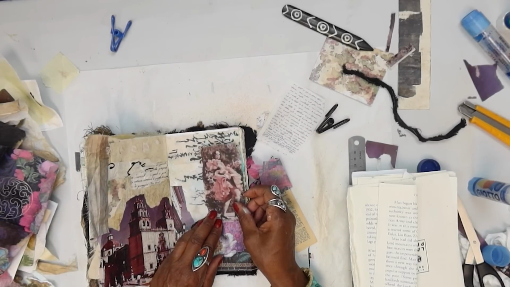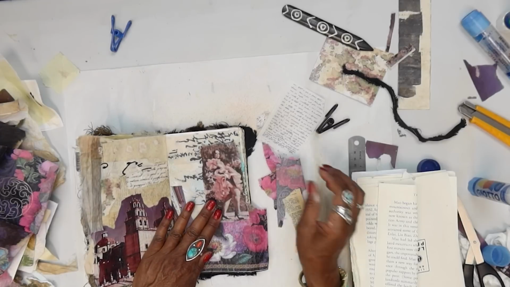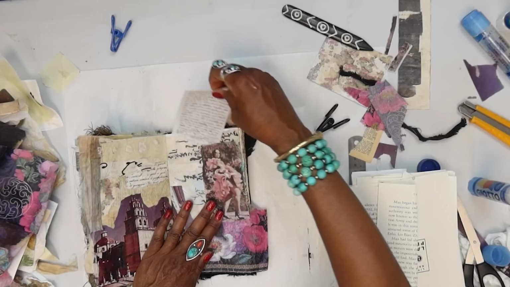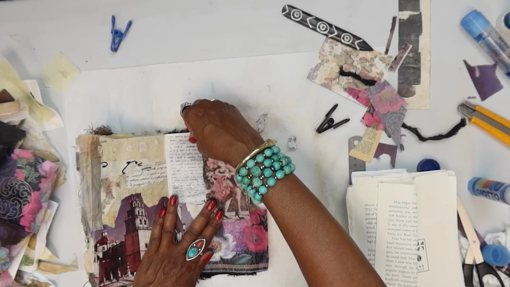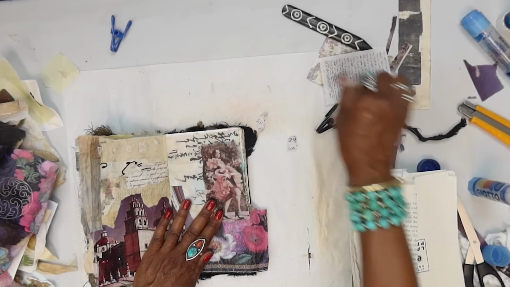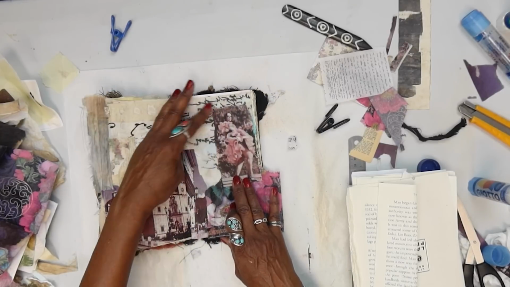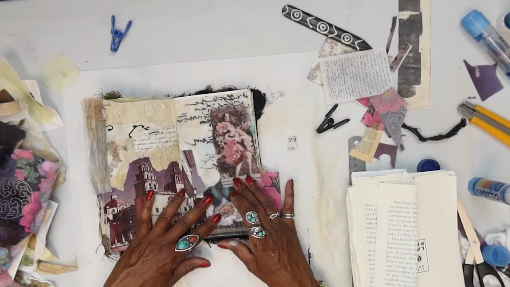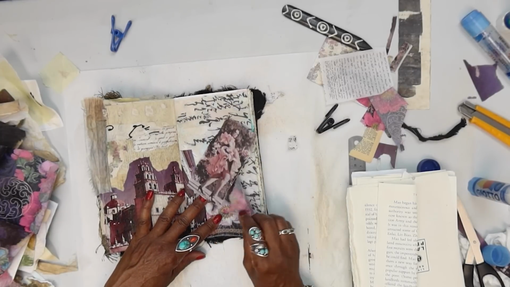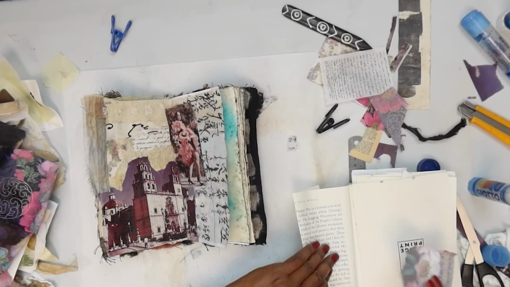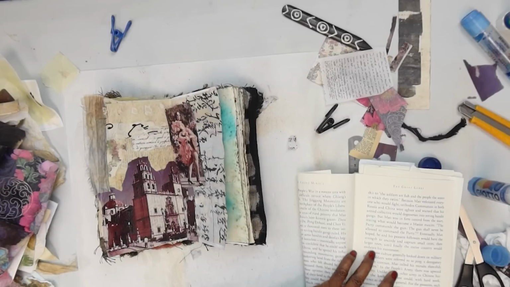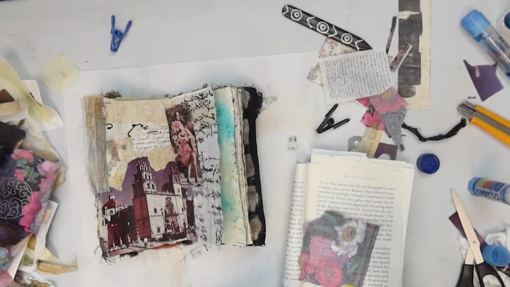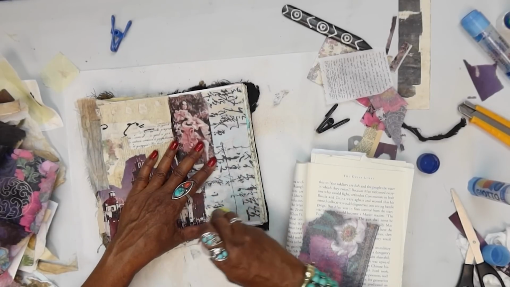And actually I like her right on top. I think I like it like this. I like seeing this, but now it just looks scripty. It doesn't necessarily look like it's Asian or whatever. And with this down the bottom, let's go ahead and get this on there. So I'm going to use my Uhu glue stick because I'm going to put a lot of it down here first.